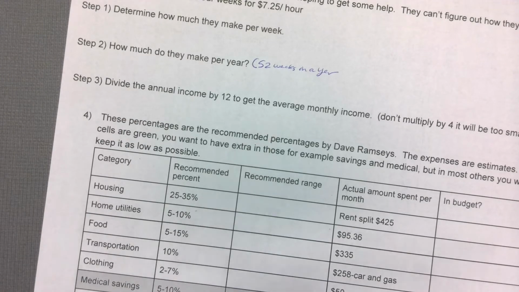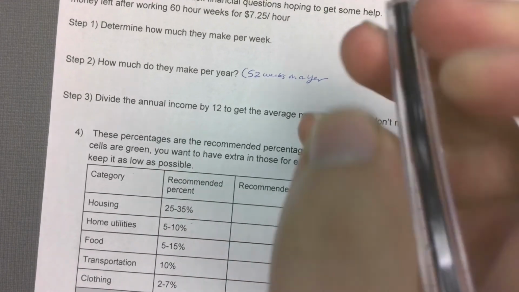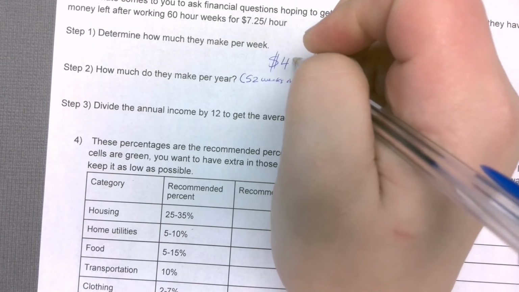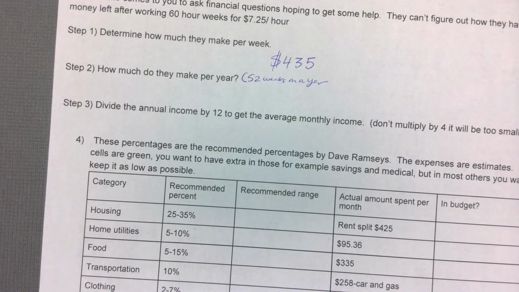Okay? You guys should have how much they make in a week. How much did you guys get? 435. Good. That is the answer, but if you don't have work, once again, I will give you absolutely no points.